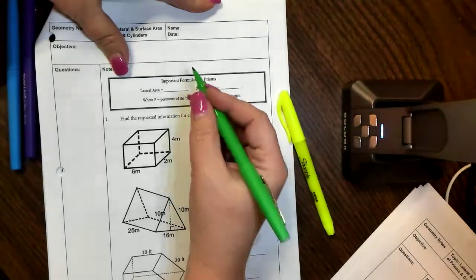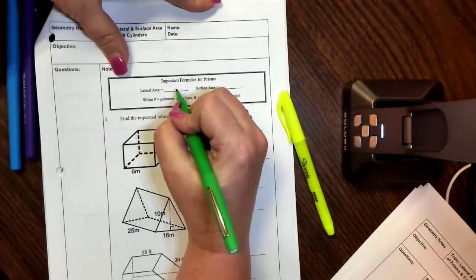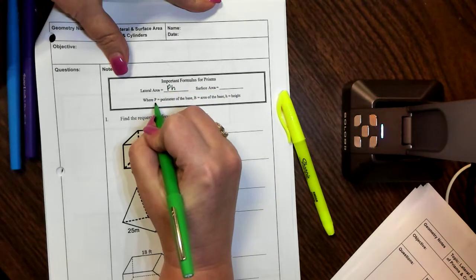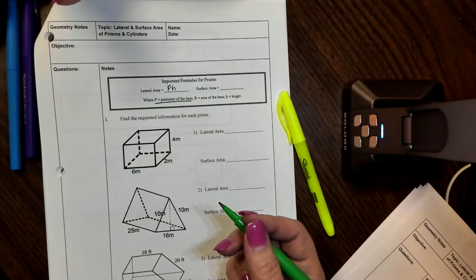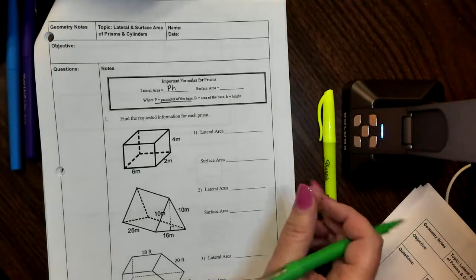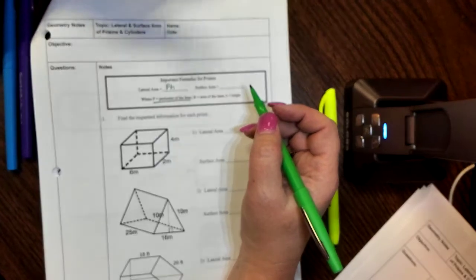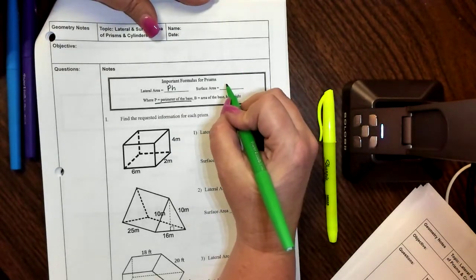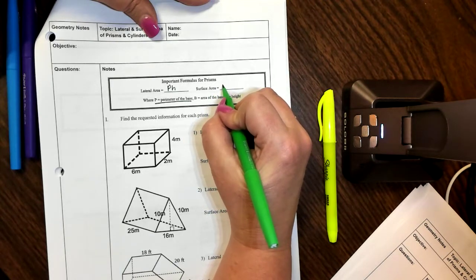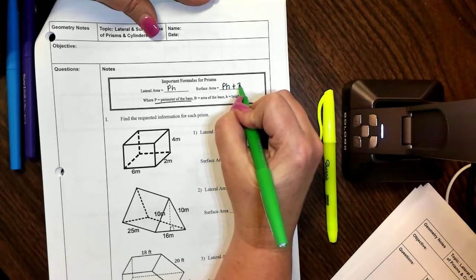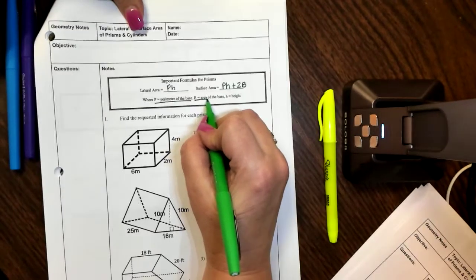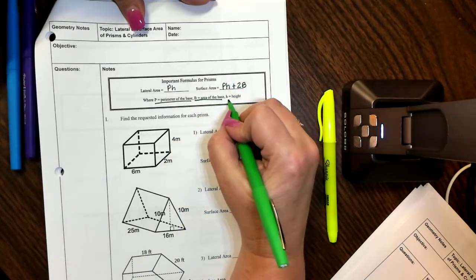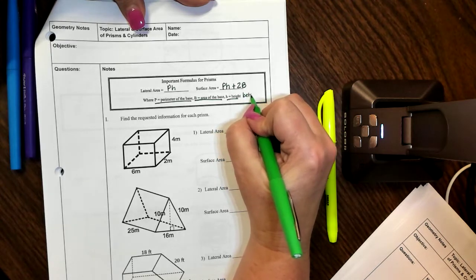The formula for lateral area is pH. P stands for perimeter of the base, so that's why we focused so much on knowing what the bases were when we were naming the shapes and doing faces, edges, and vertices. And then surface area is the lateral area plus the two bases, because the two bases are the ones that are parallel to each other and congruent. So B, capital B, stands for the area of the base, and the height is the height between the bases.